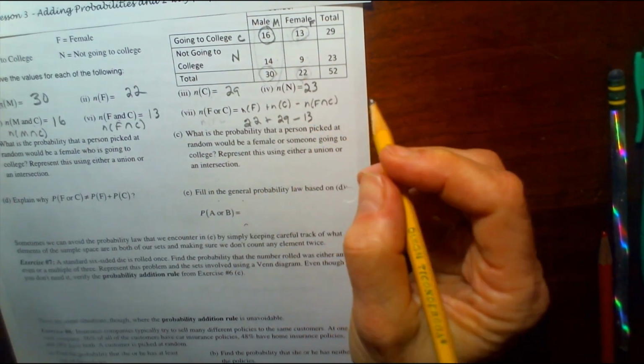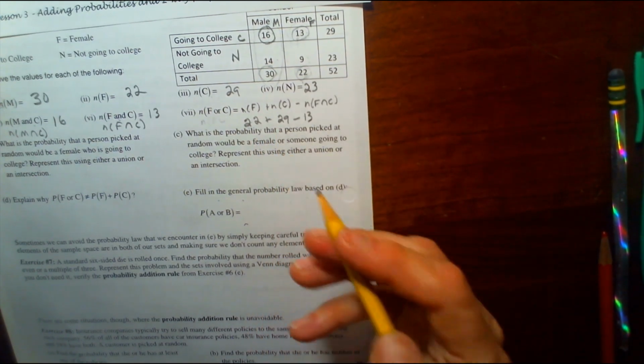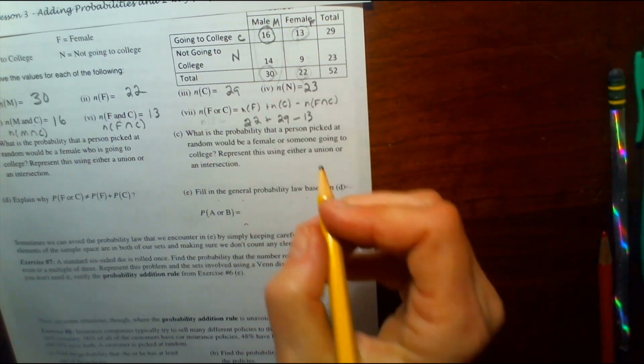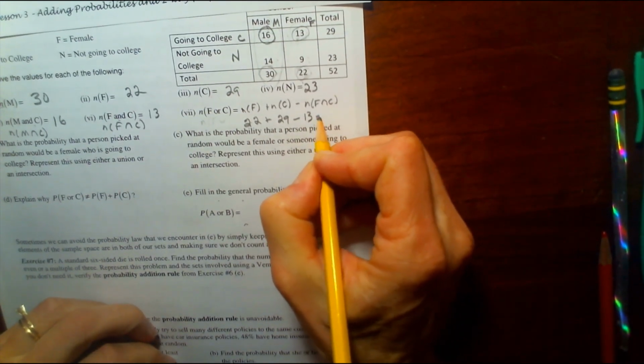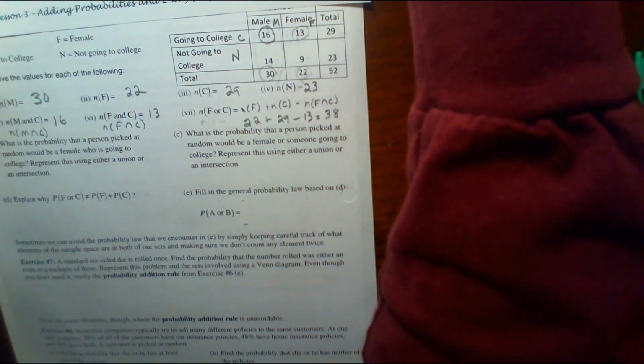So 22 and 29, 40, 51. 51 minus 13, 41, 38, I believe. So there are 38 people. I hope that's the right number. I did that math in my head pretty quickly.